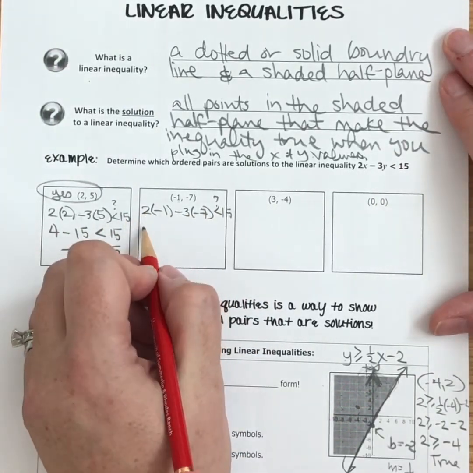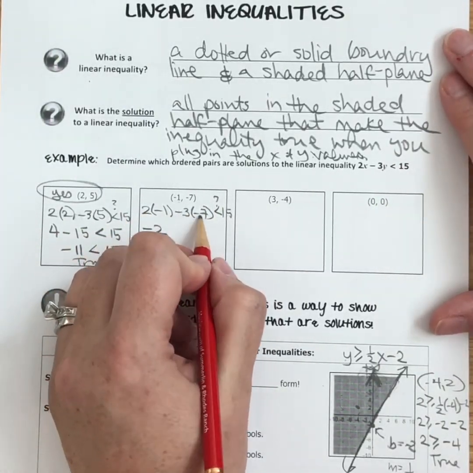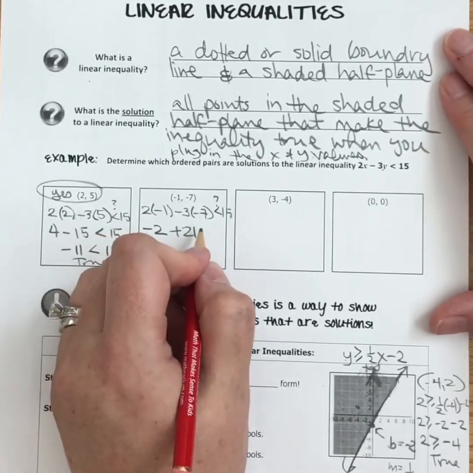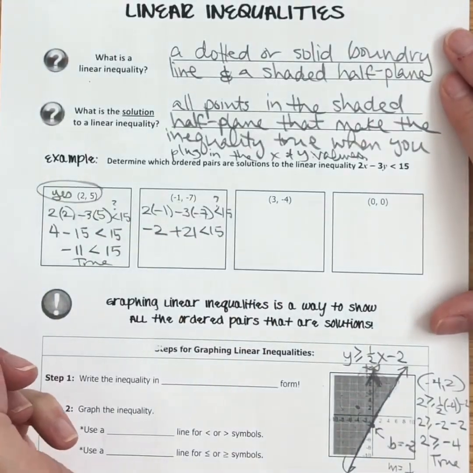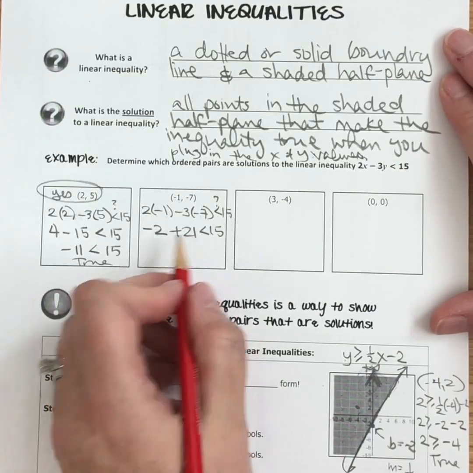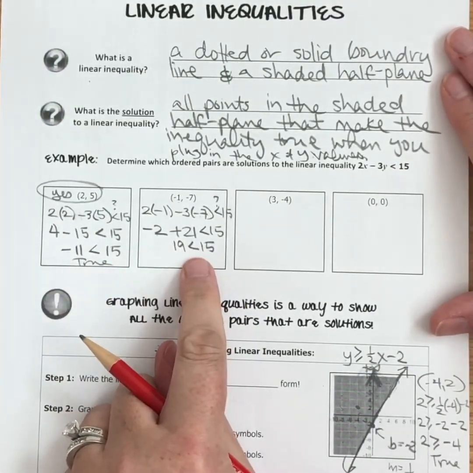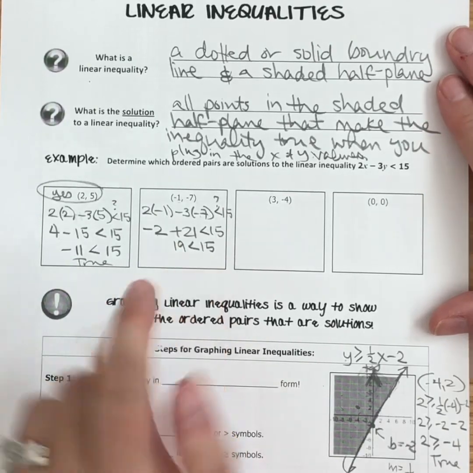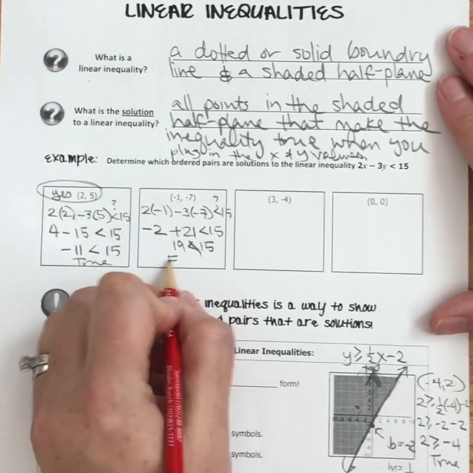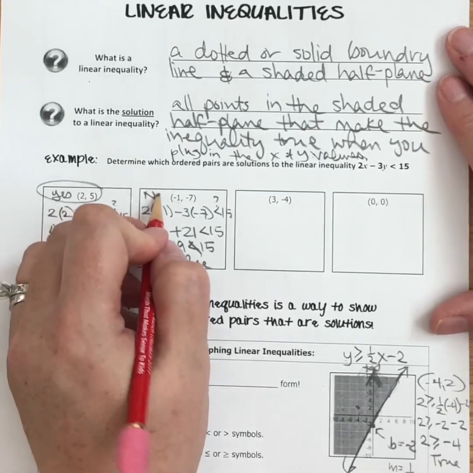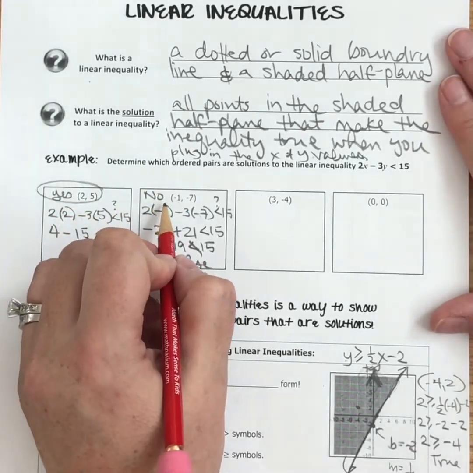So 2 times -1 is -2. -3 times -7 is +21. So then -2 plus 21 is 19, is it less than 15? Well, guess what? I know 19 is not less than 15, so this is false. And this is not a solution. Okay?